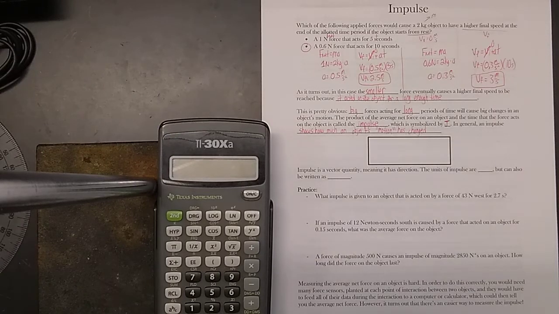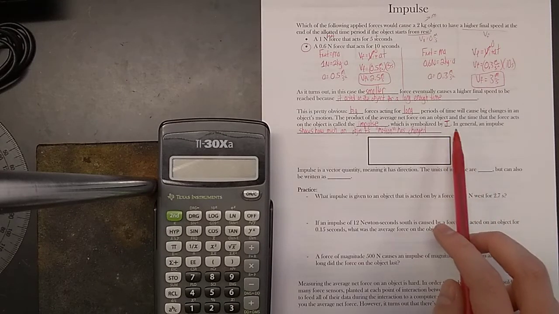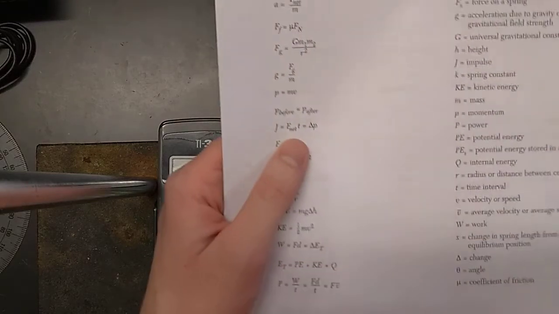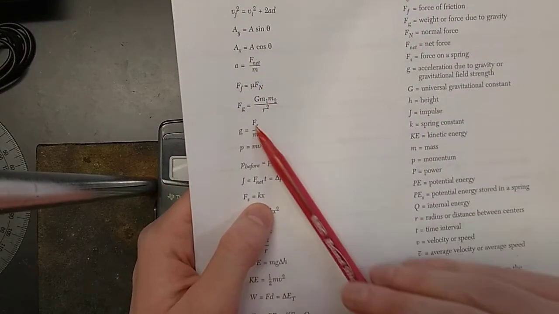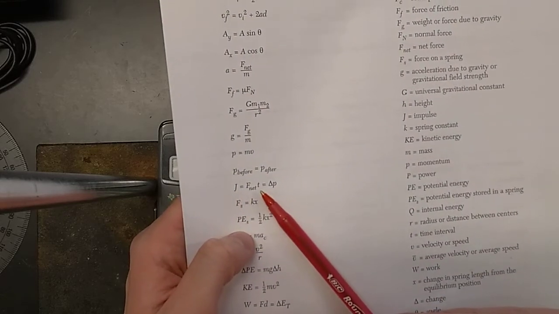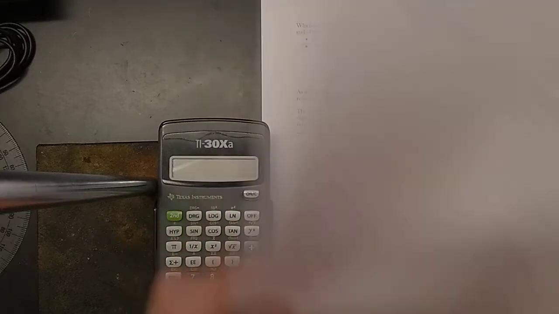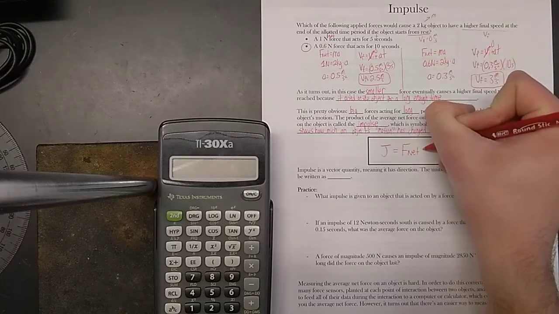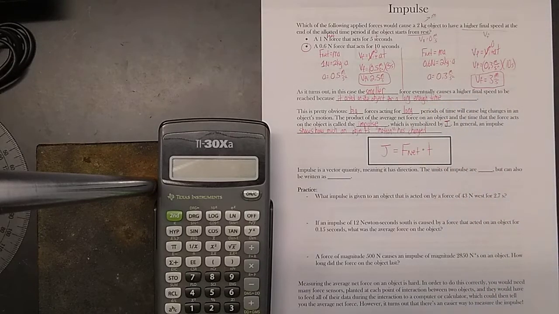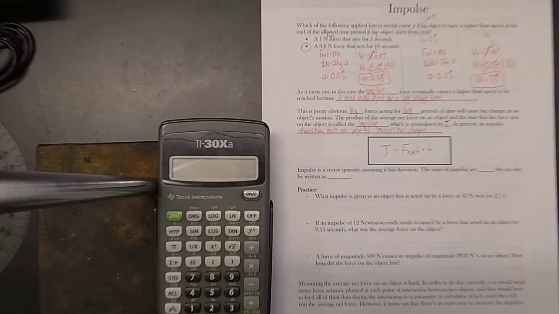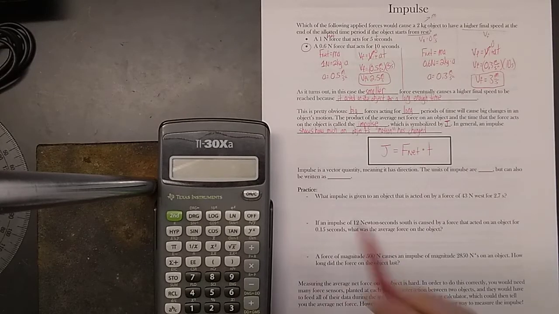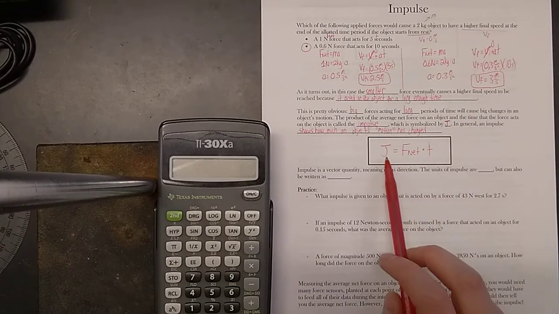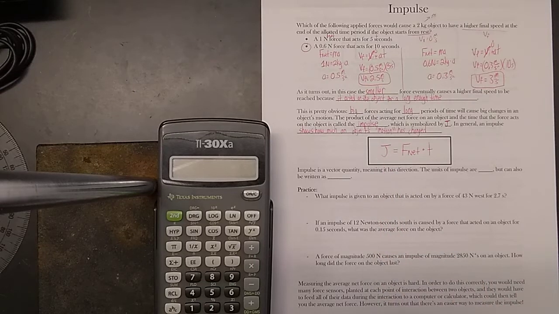In any case, the equation that we just discussed, impulse is the product of the net force multiplied by the time, is given by this equation right here. We've got some of our forces equations here, and you see J equals F net times t. That's what we're looking for here. The impulse is equal to the average net force on an object multiplied by how much time that average net force acts for. Since F net is a vector and time is a scalar, that means that J, the impulse, is going to be a vector quantity.